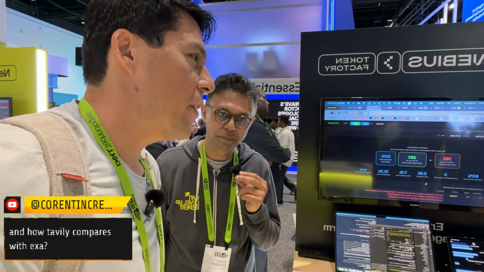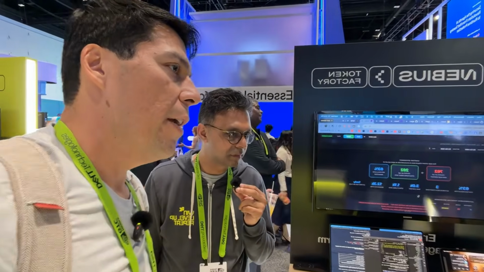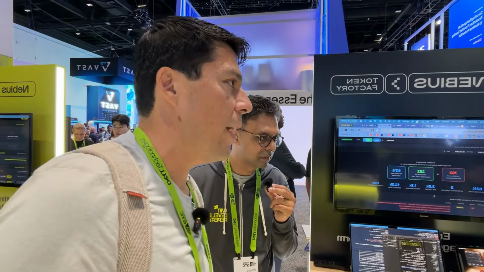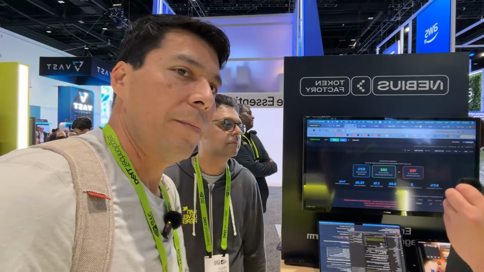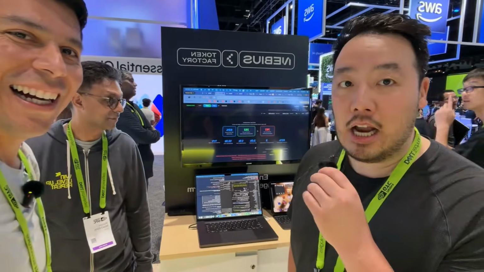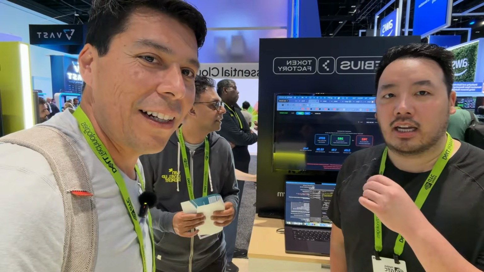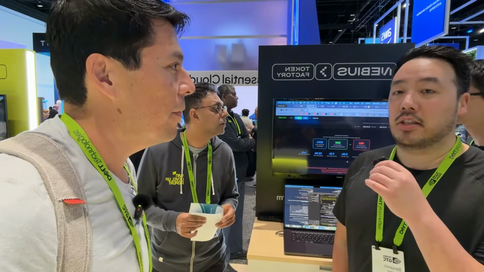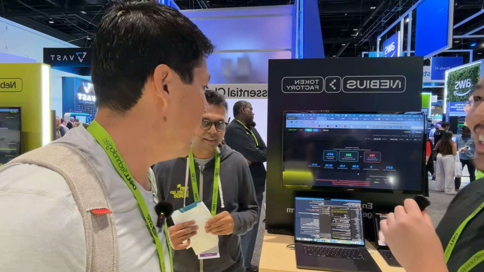Somebody is asking you about Exa versus Tavily, how they compare. Is there a difference between data extraction and how the agents get data? Yeah, actually, this was my first time using Tavily. I learned about it last Sunday. I'm not familiar with the other one, but I'm hoping to try it out. Yeah, that's really cool. Amazing.